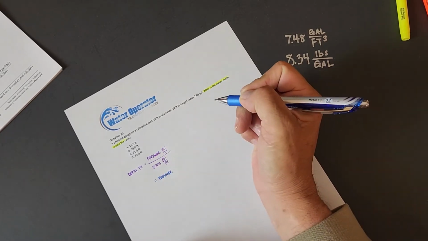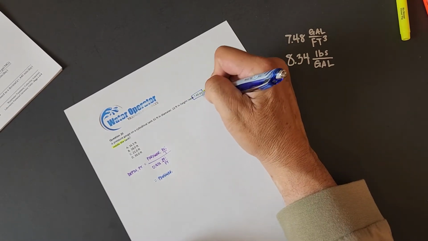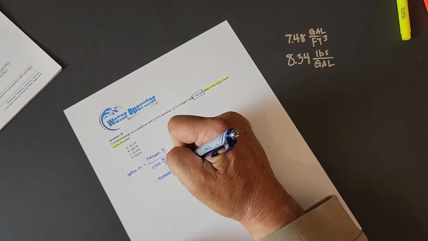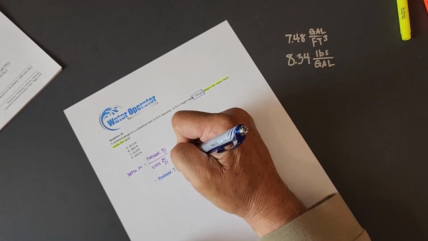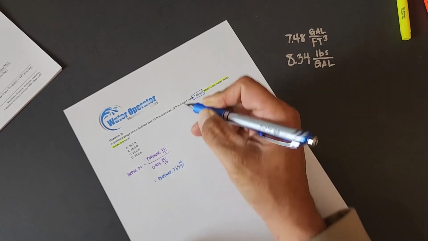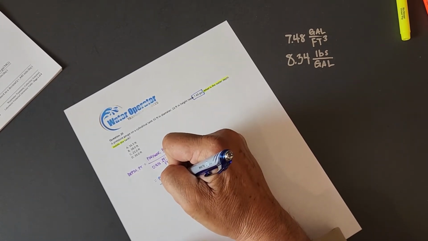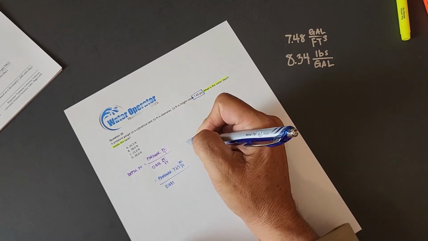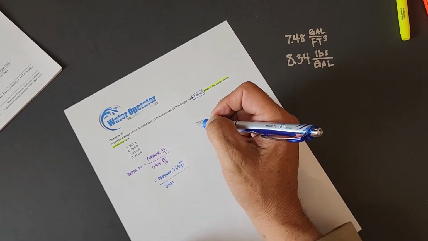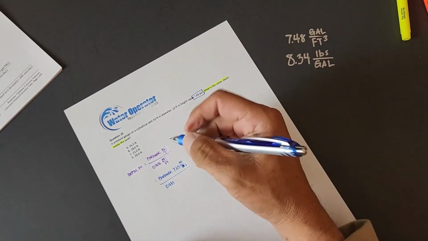The pressure (7.65 psi over foot). Divide that by 0.433. Excuse me, psi over 1. Let's make that correct.